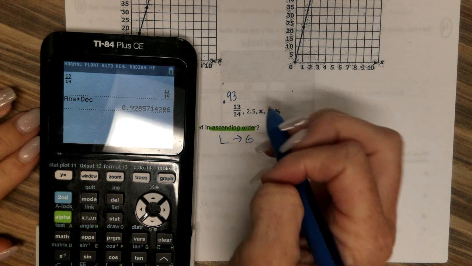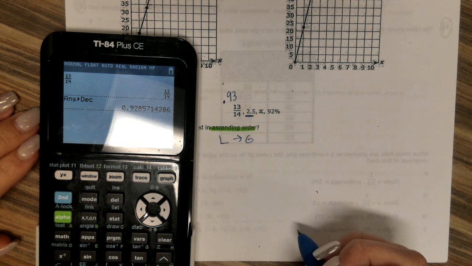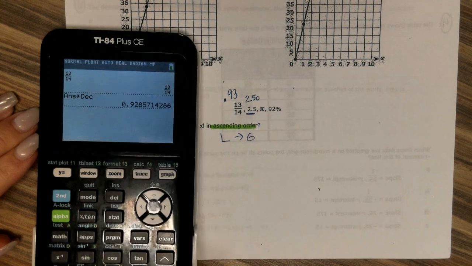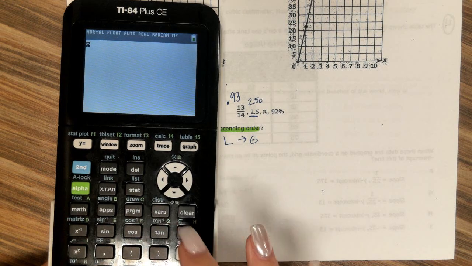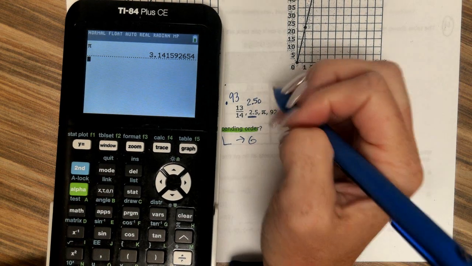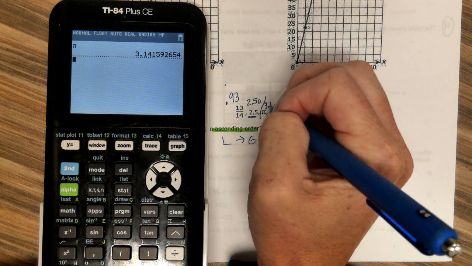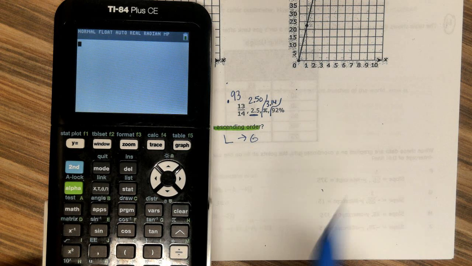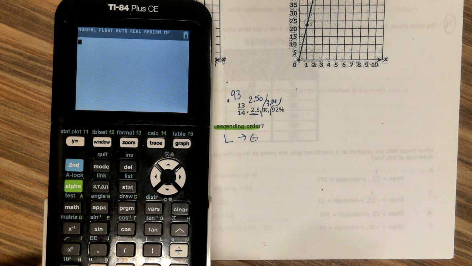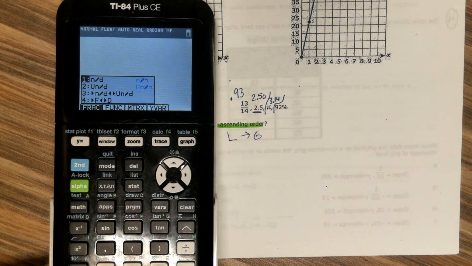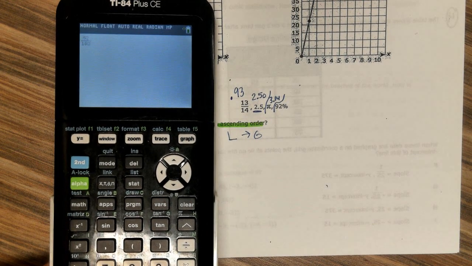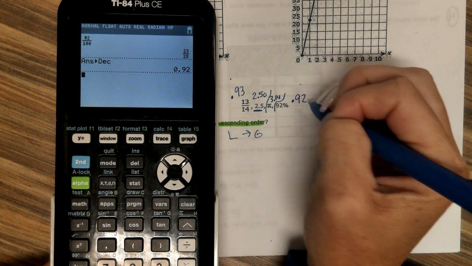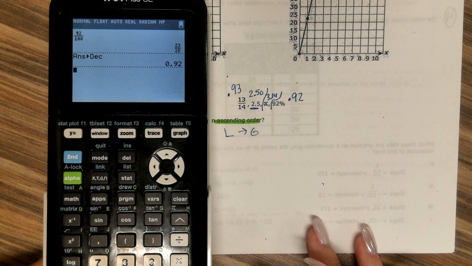All right, 2.5. How much money is that worth? $2.50. Pi. If you don't know what pi is, you can put it in the calculator and hit enter. It is $3.14. How do I change a percent to a decimal? Put it over 100. So I do alpha y equals 92 over 100. I go to math, decimal, enter. That is worth 92 cents.